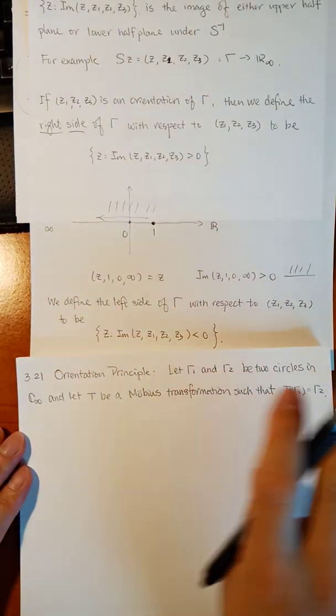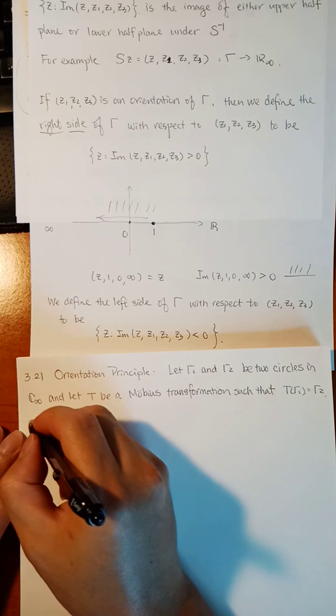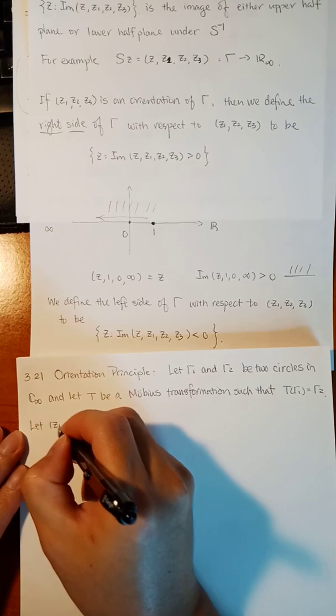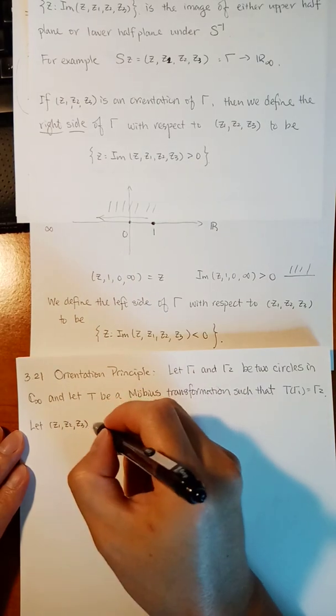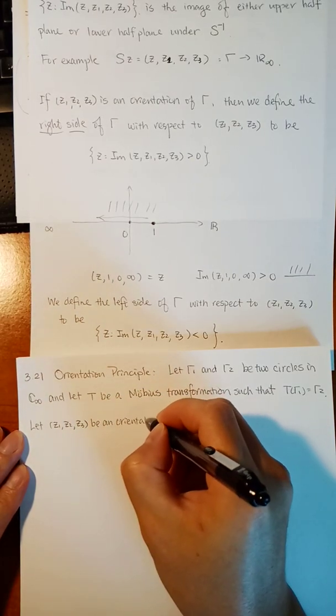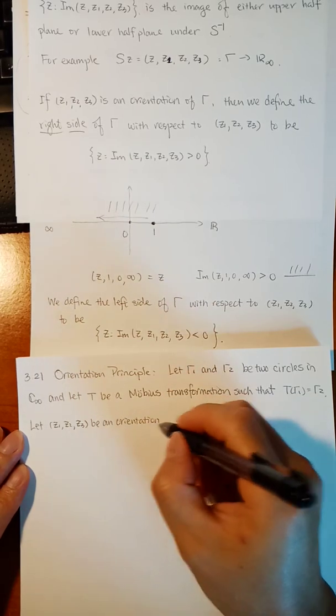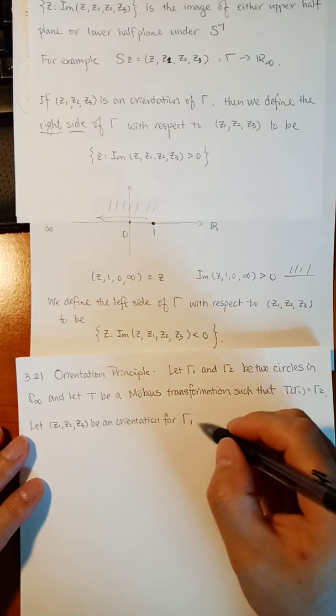So T is a Mobius transformation between gamma 1 and gamma 2. And let Z1, Z2, Z3 be an orientation for gamma 1. You have an orientation for gamma 1.